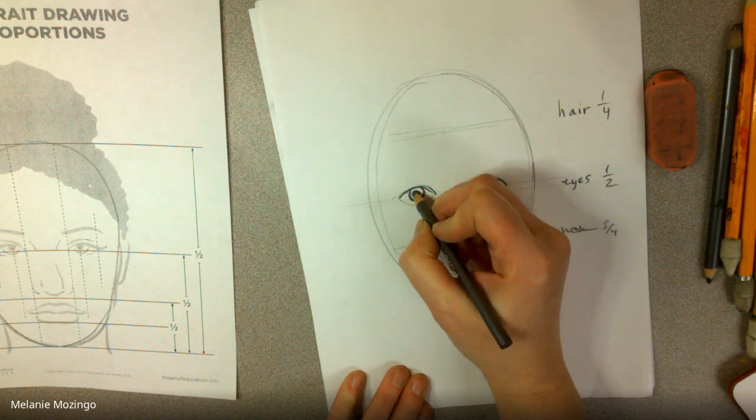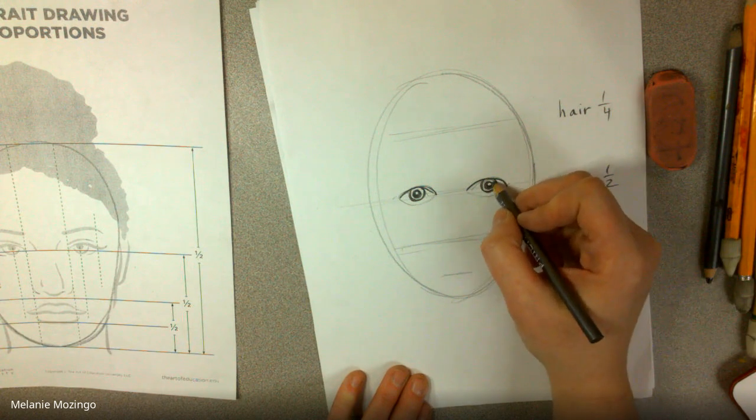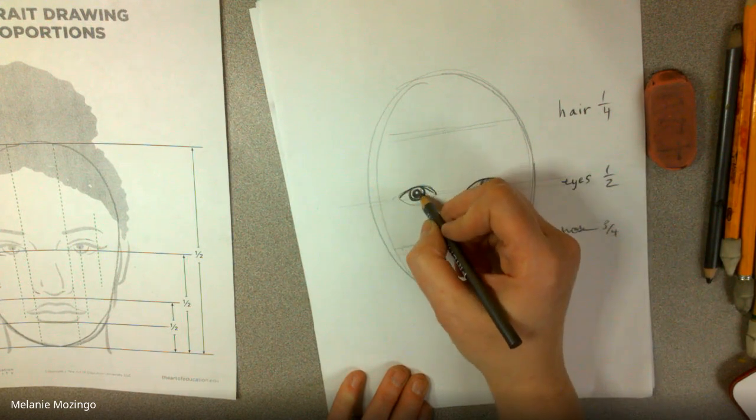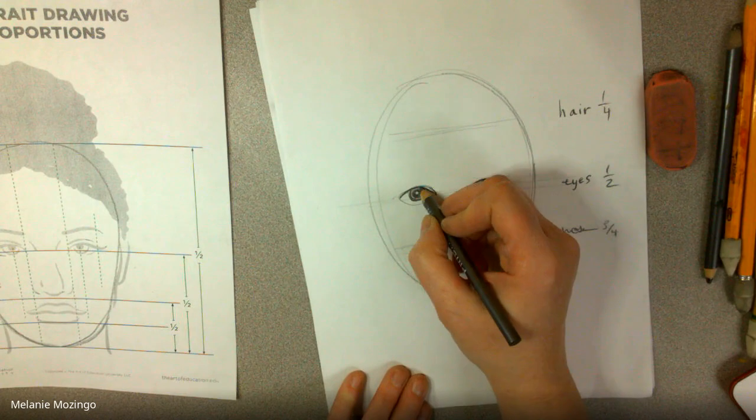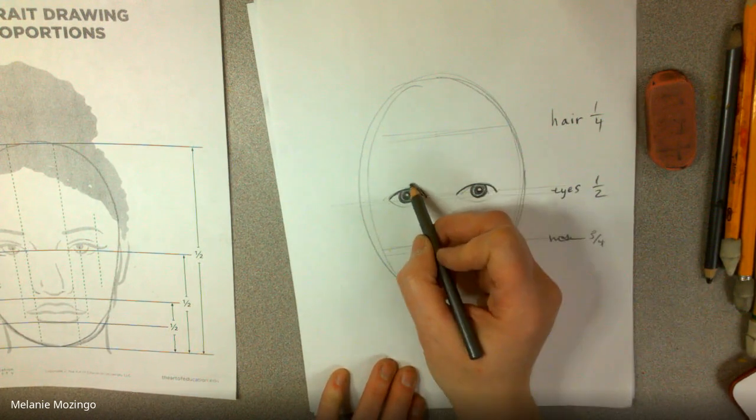Now, before I start to add in the lights and the darks, I'm going to make the pupil a little bit larger because I'll look a little bit more friendly. If it's too dark, too small, the pupil, you'll tend to look kind of beady-eyed and mean. Okay, so I've got the start of the eyes right here.